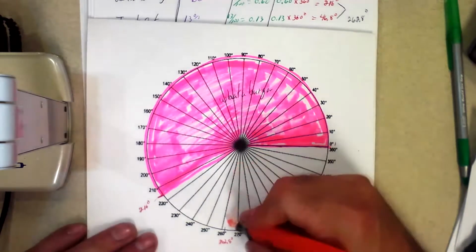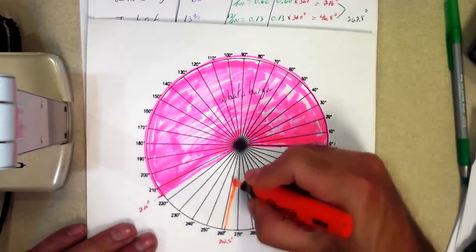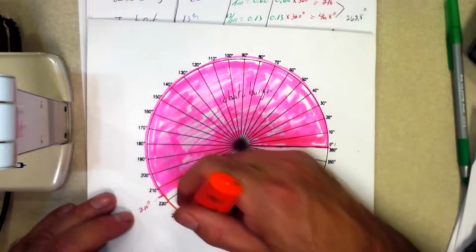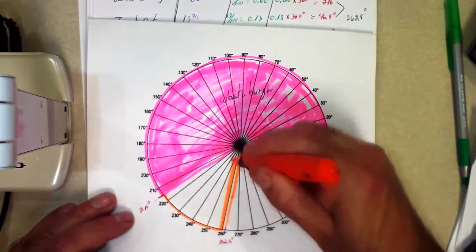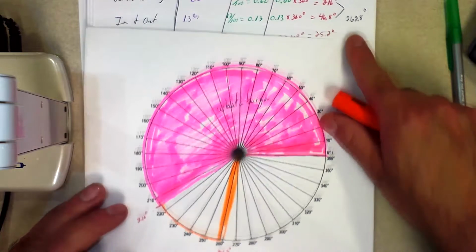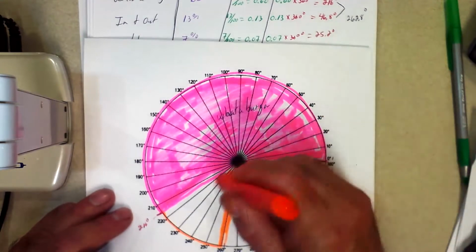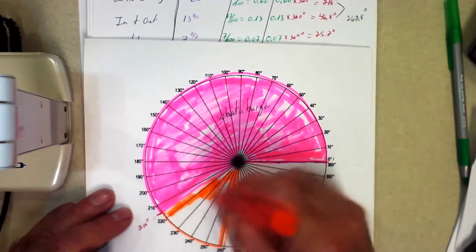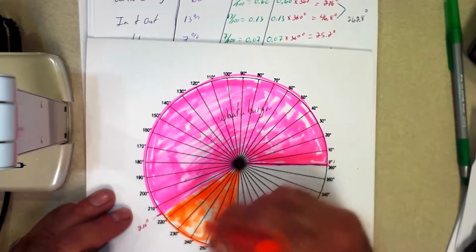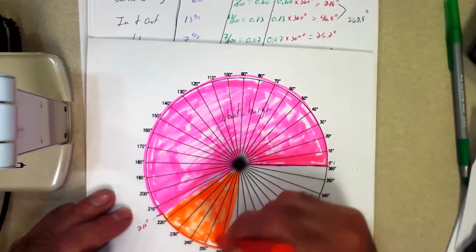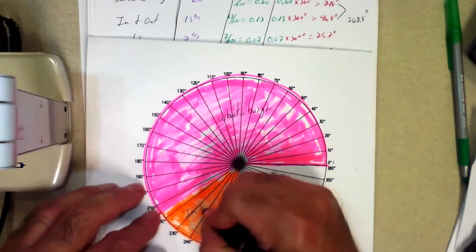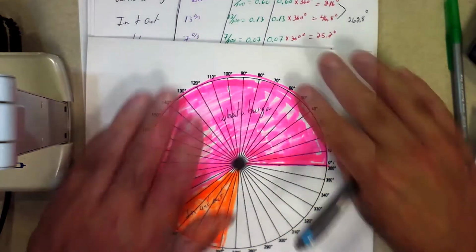Orange, I'll use orange, and I color in that piece. So each time you add that total to the next piece to find the other piece of the pie. All right, so this one is In-N-Out, which I should have done orange with Whataburger. But anyways, this one's In-N-Out. All right, so I got the In-N-Out.